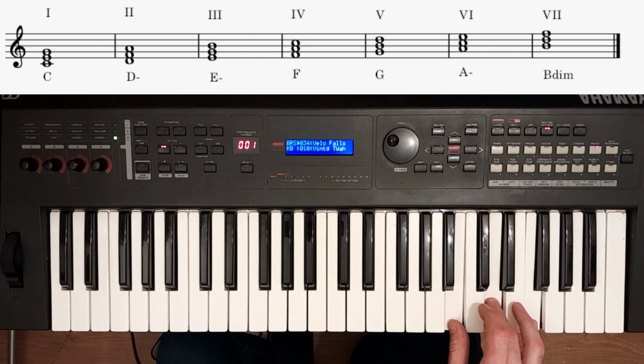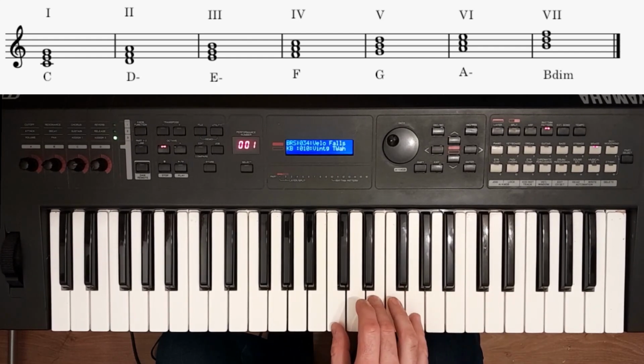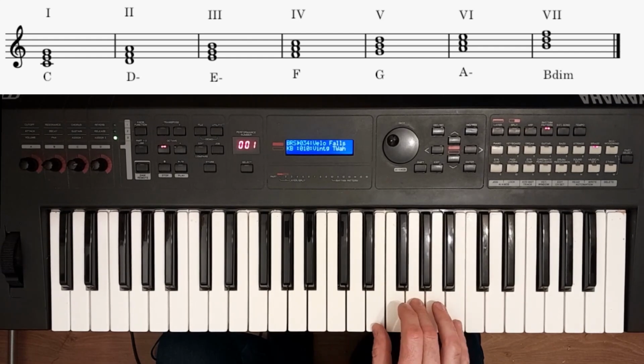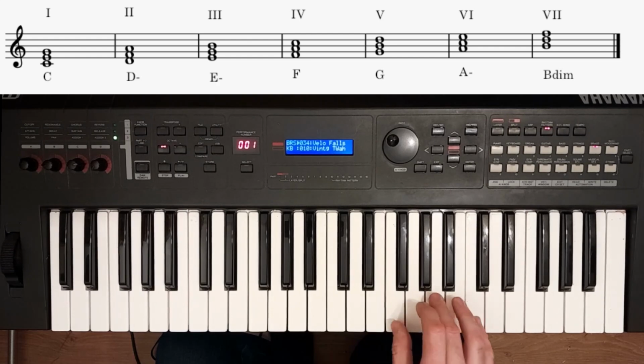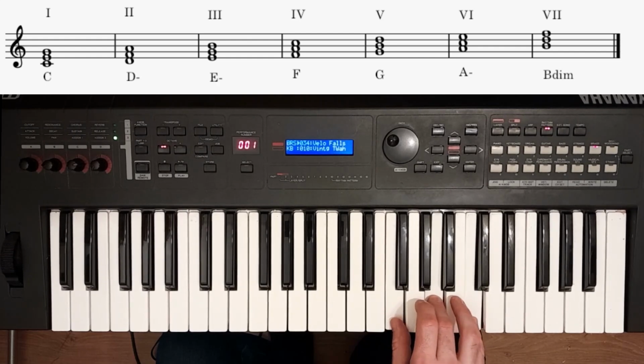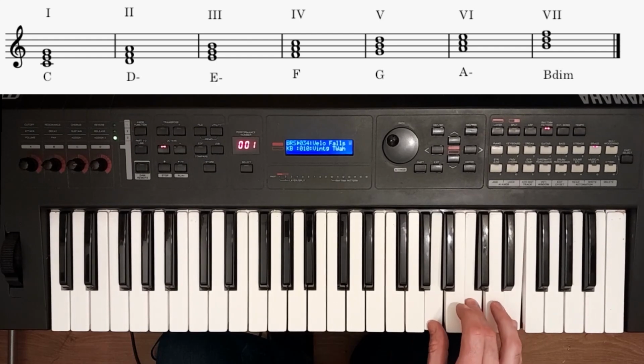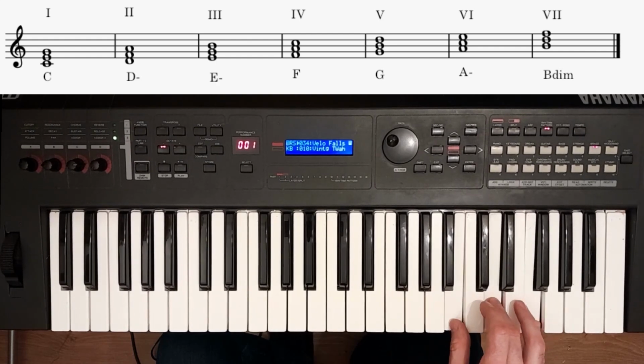Now let's analyze the chords that we have obtained. So the first one is C major, then the second one is D minor, then the third one is E minor, the fourth one is F major, the fifth one is G major, then the sixth one is A minor, and the seventh one is B diminished.